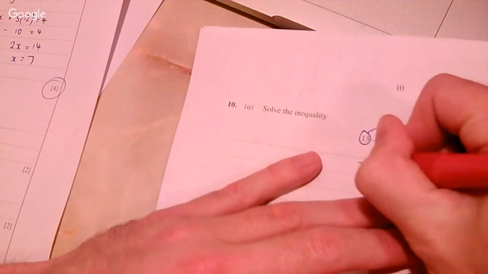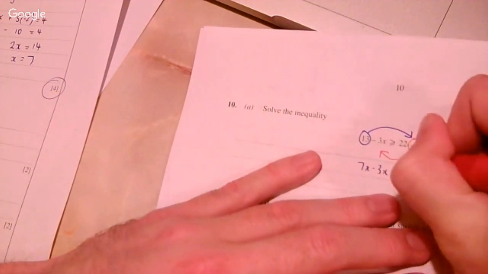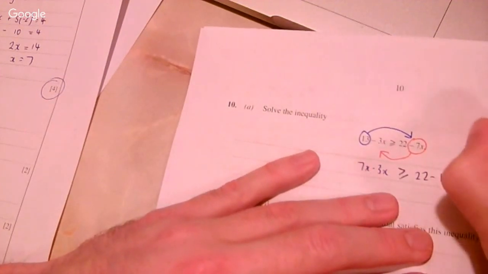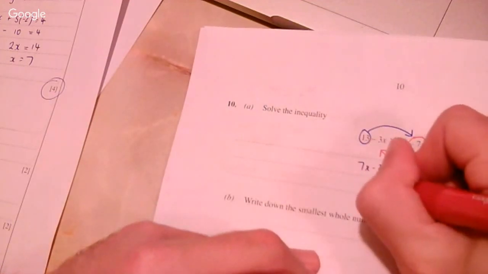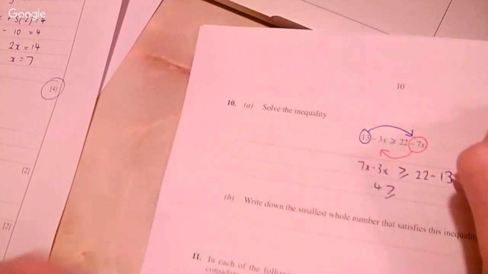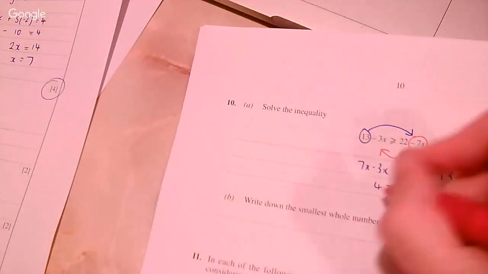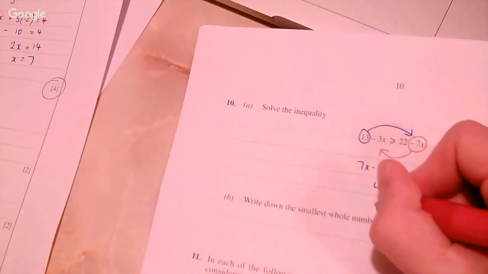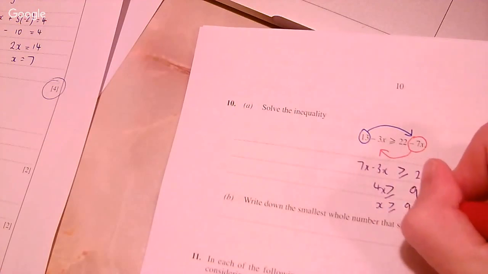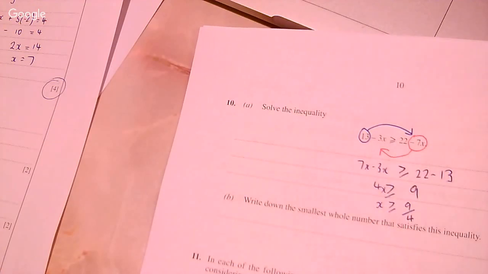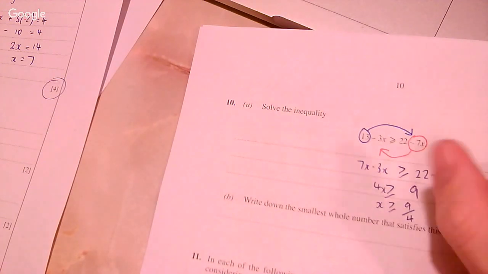So that's going to give me 7x minus 3x is greater than or equal to 22 minus 13. And then that's going to give me 4x is greater than or equal to, what's that? Gone blank, 9. And then take the 4 over to the other side. x is greater than or equal to 9 divided by 4. Now, it's absolutely fine to leave your answer as 9 over 4. Okay, but if you want to, you can say it equals 2.25, and that bit might be useful for the next question.